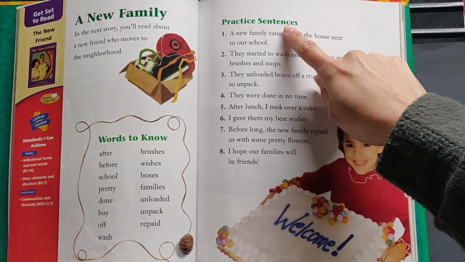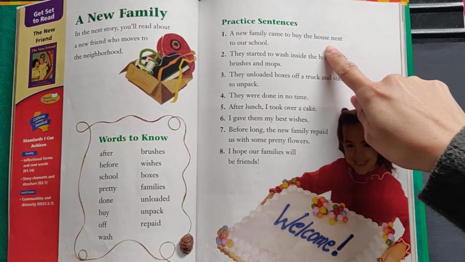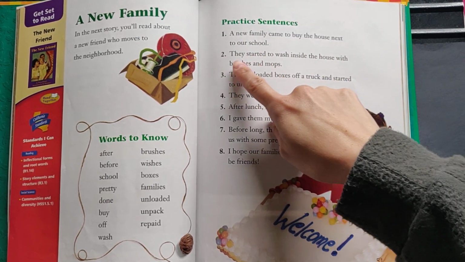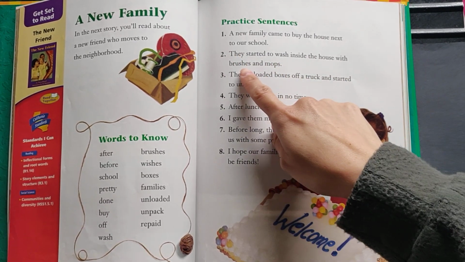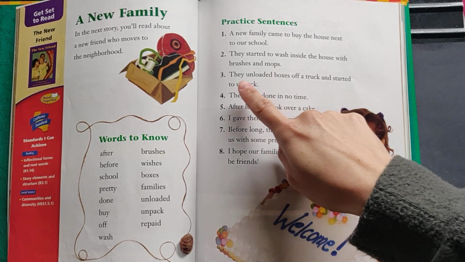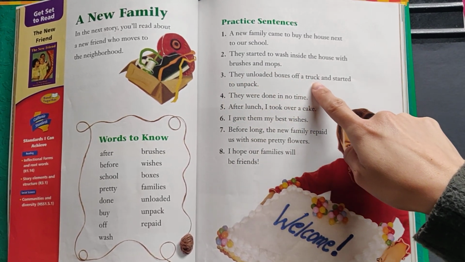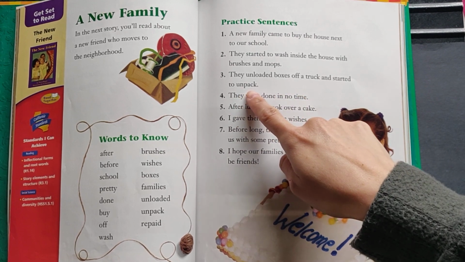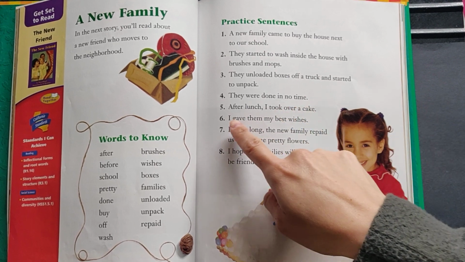Let's look at our practice sentences. 1. A new family came to buy the house next to our school. 2. They started to wash inside the house with brushes and mops. 3. They unloaded boxes off a truck and started to unpack. 4. They were done in no time.